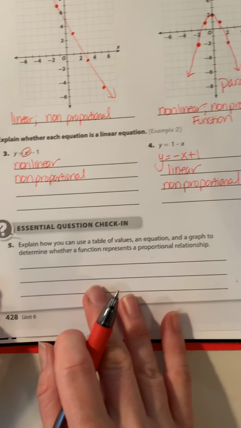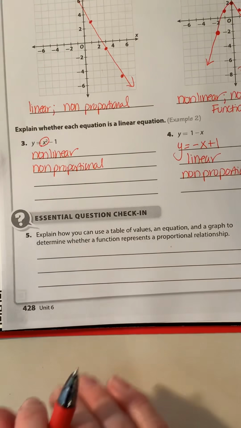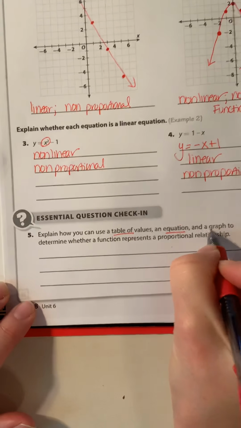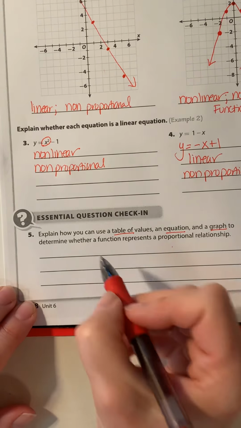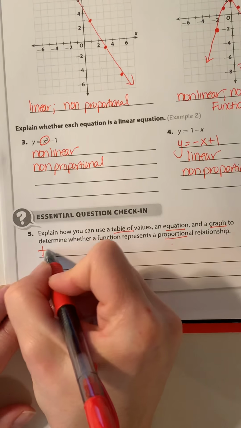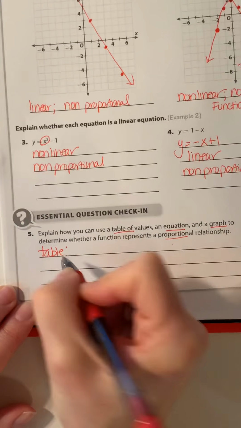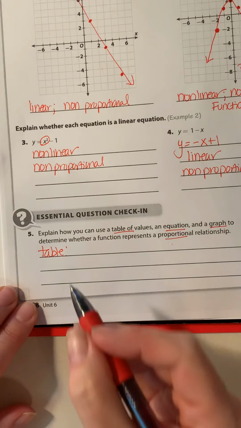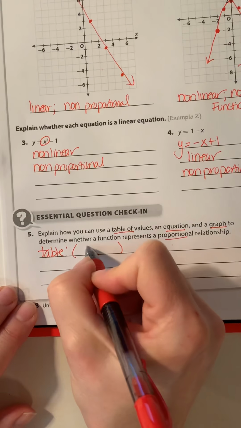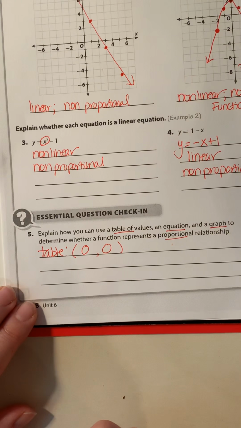So then at the very bottom here, it says, explain how you can use a table of values, an equation, and a graph to determine whether a function represents a proportional relationship. Well, in a table, let's see, we're looking for that it will include what set of points? It'll include 0, 0.